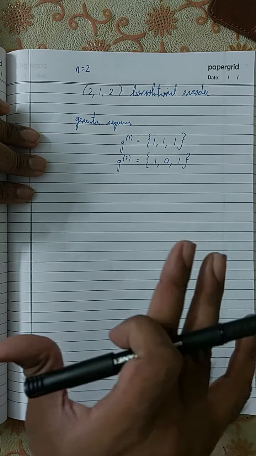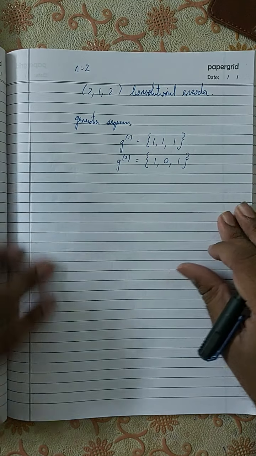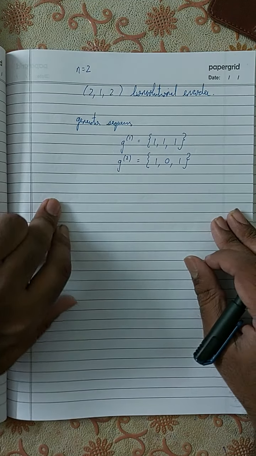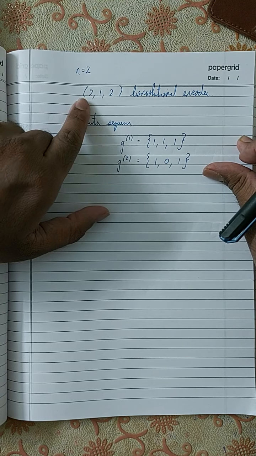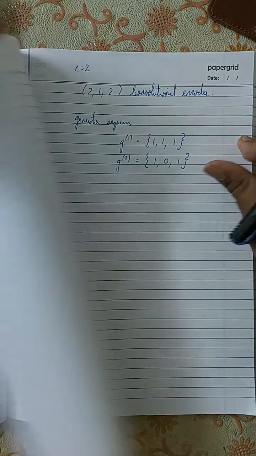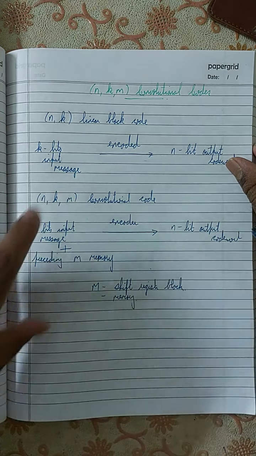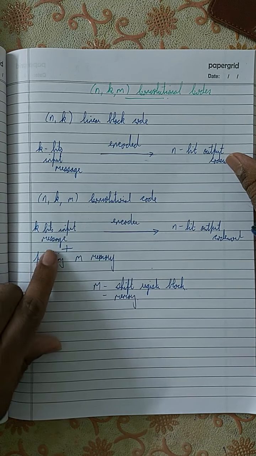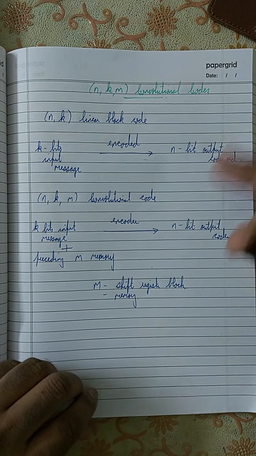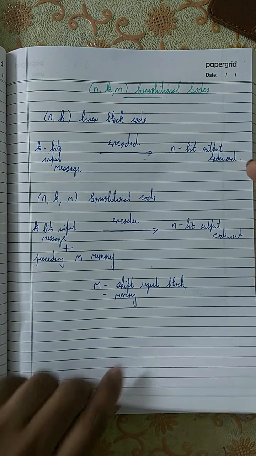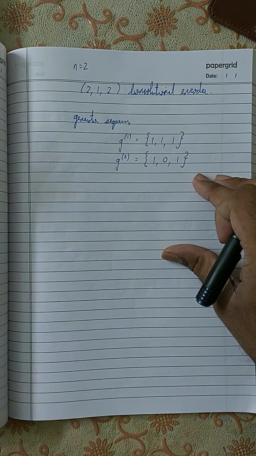Now I'm going to show you how to draw this (2,1,2) convolutional encoder. It's very easy. This is where I explain what a convolutional encoder is, and the significance of n, k and m. Simply understanding that n stands for the number of output code word bits, k stands for the number of input message bits, and m represents the memory is not enough to understand an (n,k,m) convolutional code. It's better to use an example. That is the best way to learn.